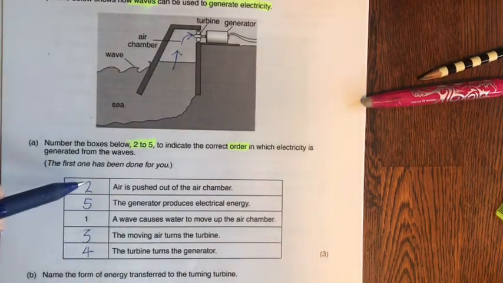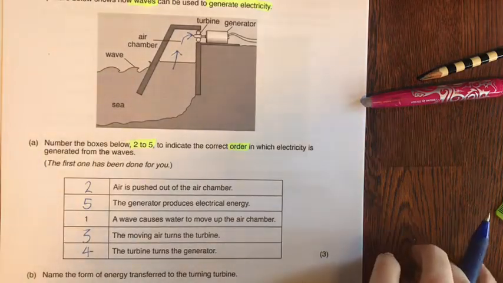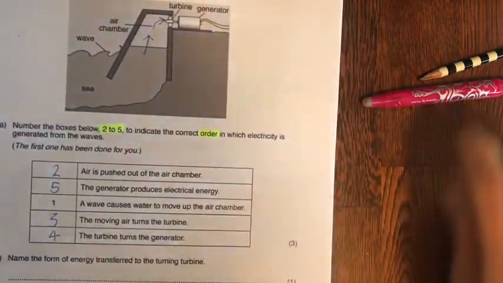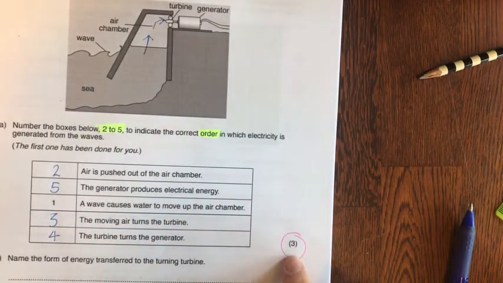So our order is 2, 5, 1, 3, 4. And with that, you only get 3 marks if you get all of them correct. You get 2 marks for any 3 in the correct order, and that includes number 1, even though you didn't have to do it, and 1 mark for any 2 in the correct order, and that includes 1.